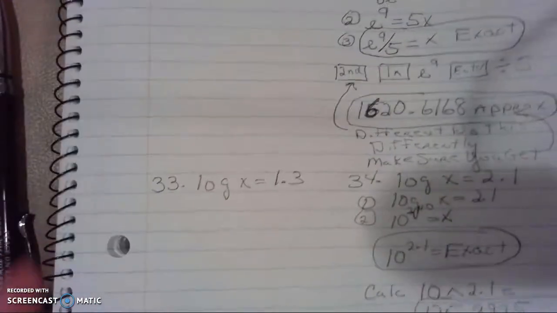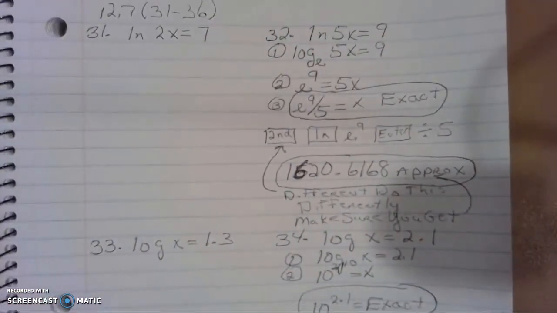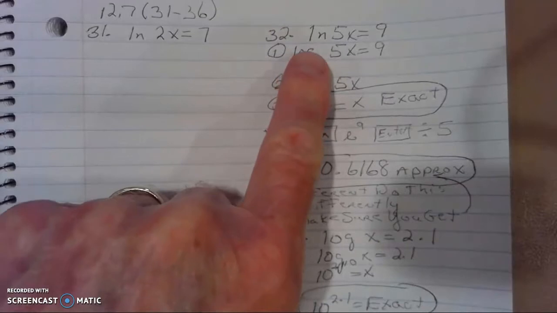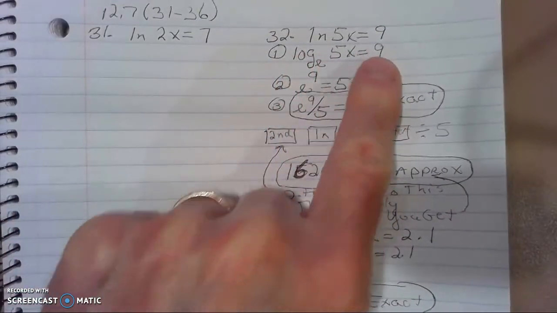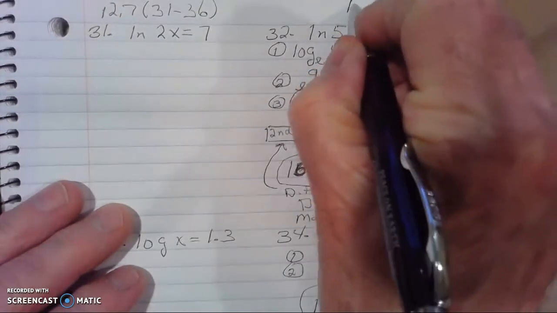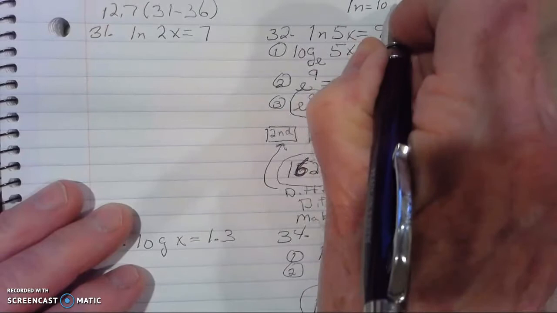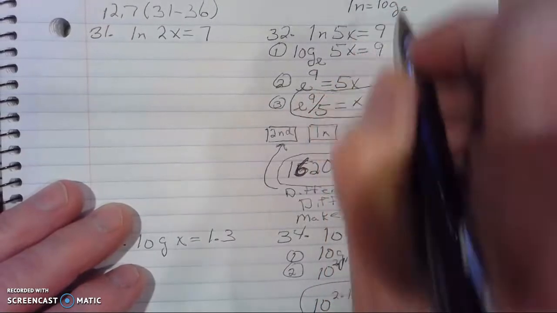Then these problems, these are not real difficult, but we're going to find that x in there, like 32. Natural log of 5x equals 9. Remember, I told you that natural log meant log to the base e.